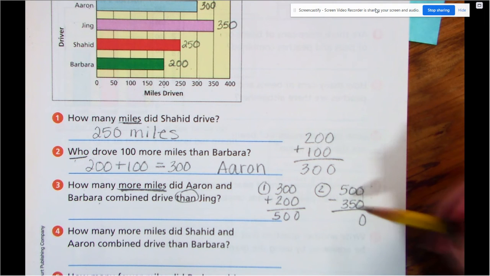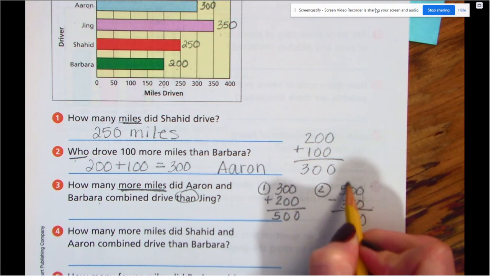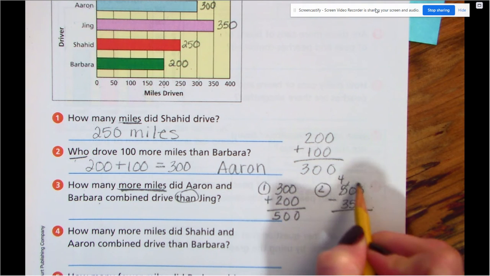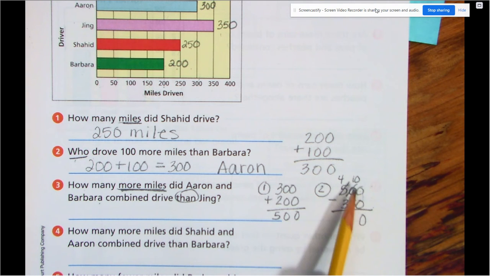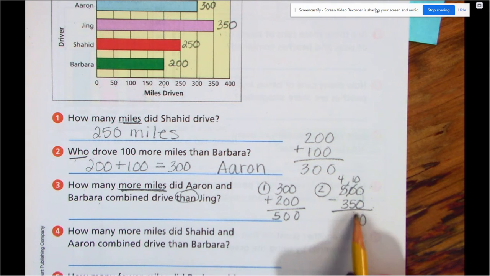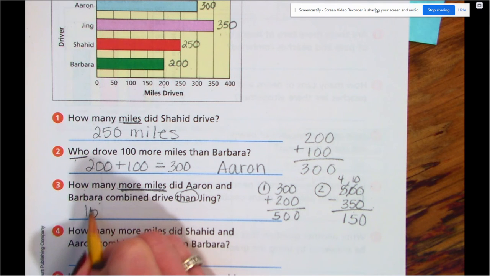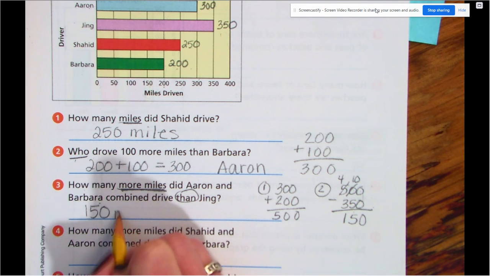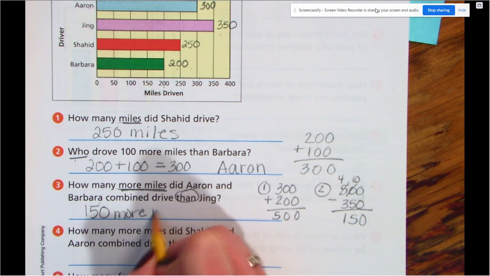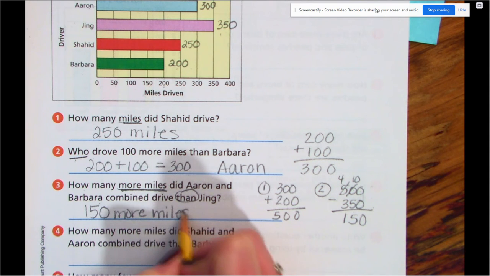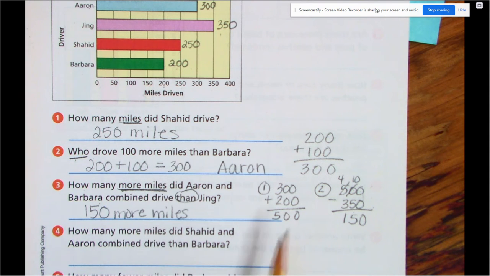0 minus 5, I can't do that. I have to ungroup. 10 minus 5, that I can do. And 4 minus 3. So the difference is 150. So our answer is 150 more miles, because that's what they asked us. How many more miles did these people drive than Jing?